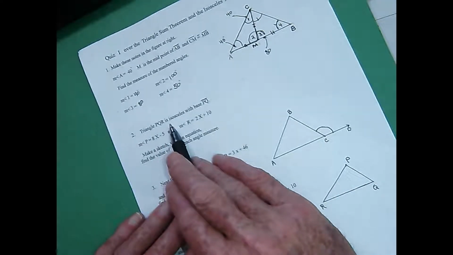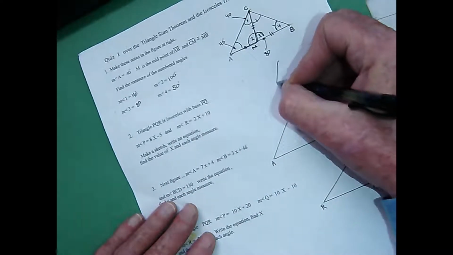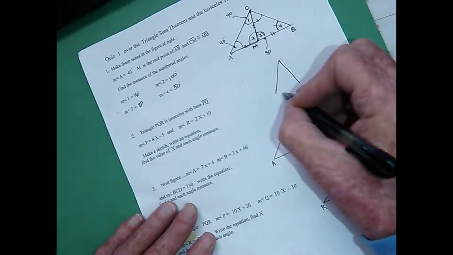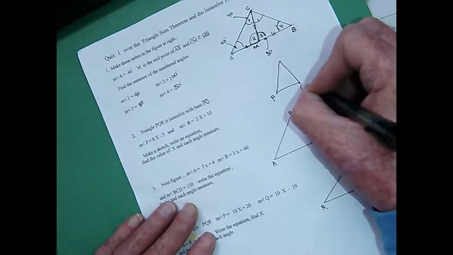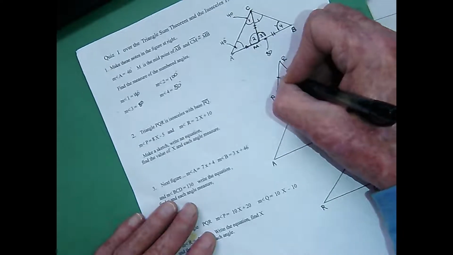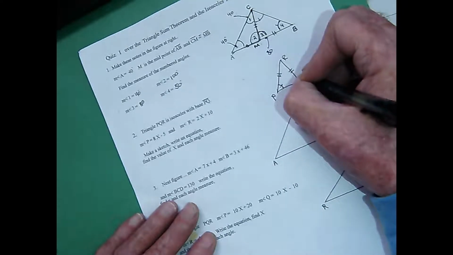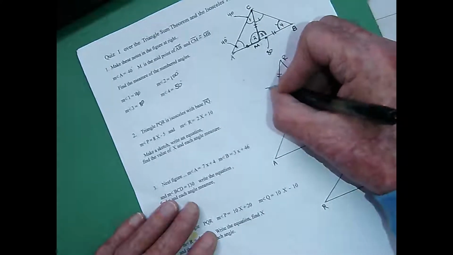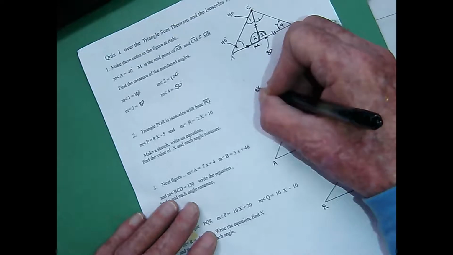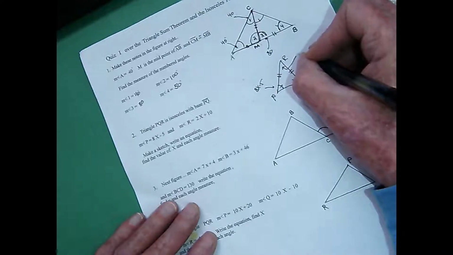Here it describes an isosceles triangle PQR with base PQ. Tells me about some of the angles. I've got to make a sketch. I think I'd be better equipped if I did. Isosceles triangle PQR with base PQ. So these must be the legs. And here we have the base angles, which ought to be congruent. Angle P, that's 8x minus 5. Angle R, the vertex angle, that's 2x plus 10.